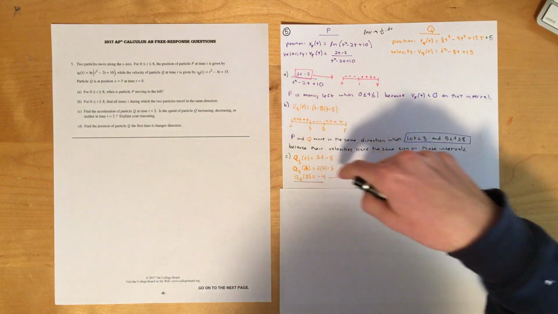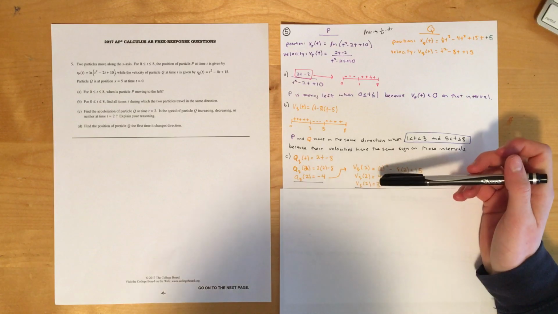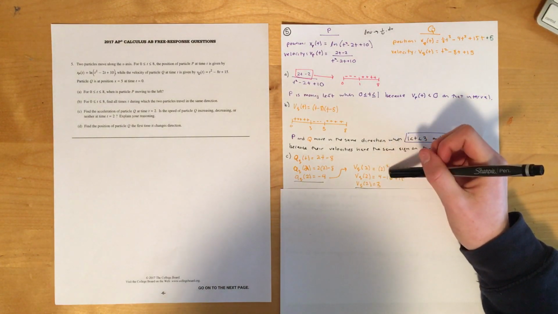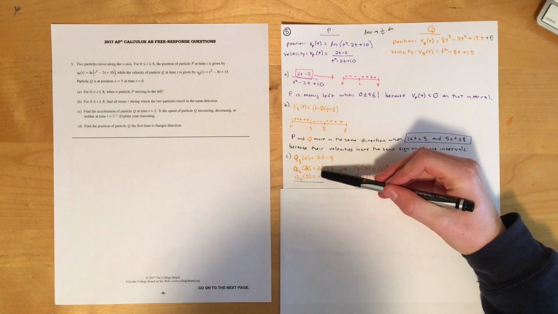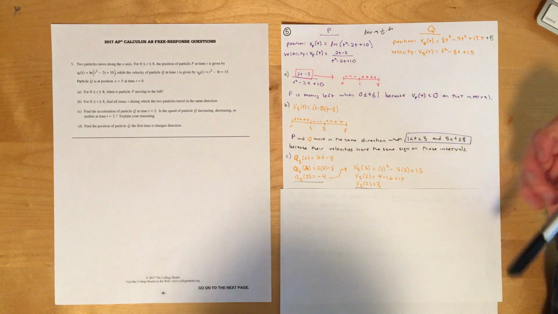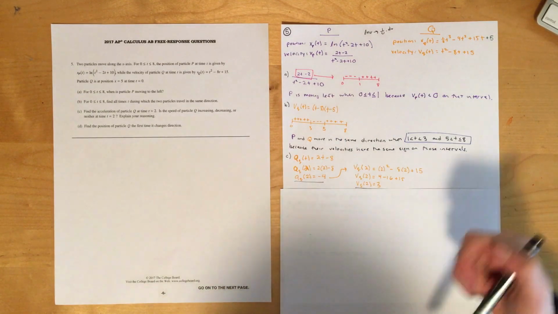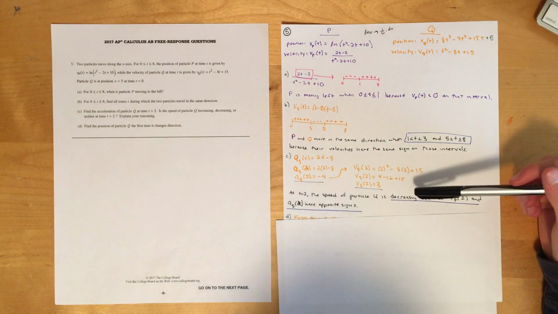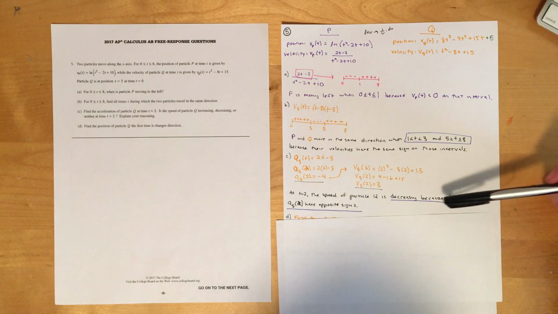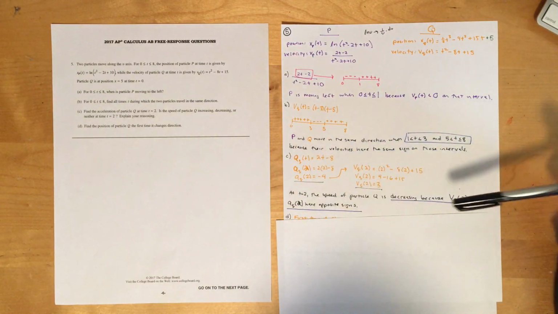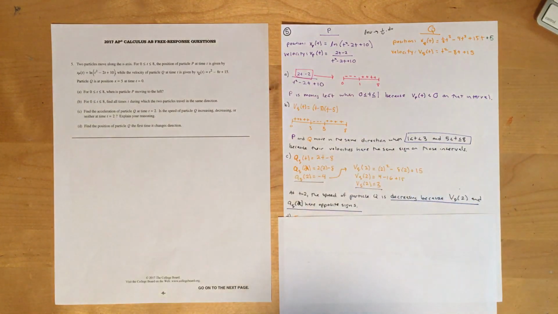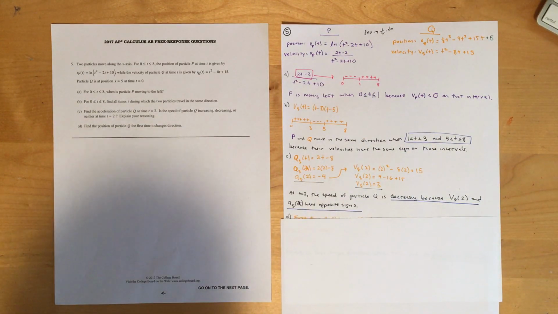Now since these have different signs, particle q is actually decreasing in speed. Its velocity is 3 and its acceleration, which is the change in velocity, is negative 4, which means it's going slower than it was before. So it's decreasing. And the explanation for that is that q's velocity at 2 and q's acceleration at 2 have opposite signs.